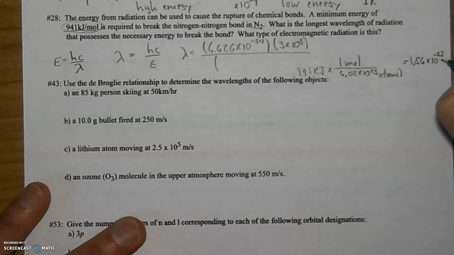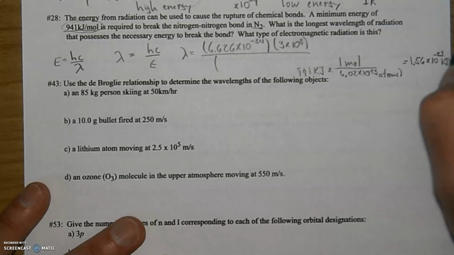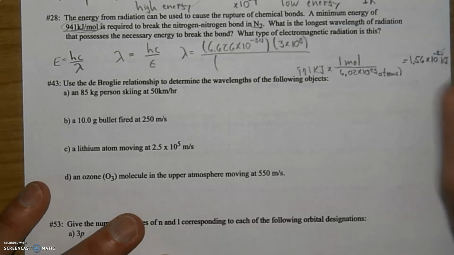But the problem again is I still have kilojoules and I need joules. I have 1.56 times 10 to the negative 21 kilojoules per photon.